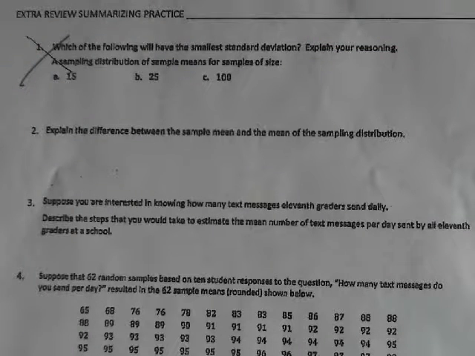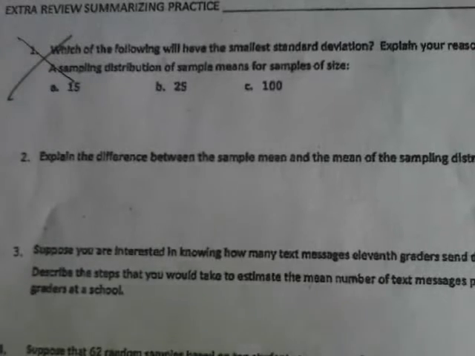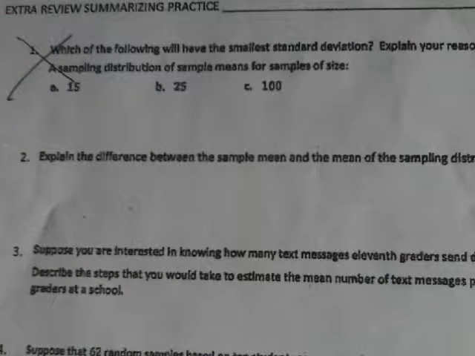Let's go to sample mean first. This is going to be more in tune with what we did, not today, but 2 days ago. When you take a sample and you calculate the mean, that's your sample mean.